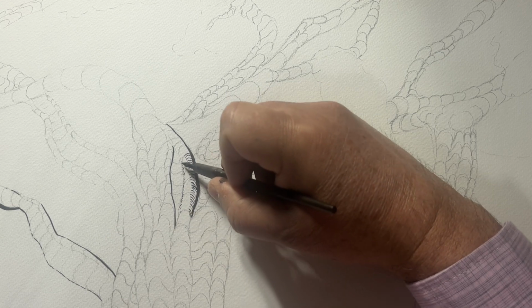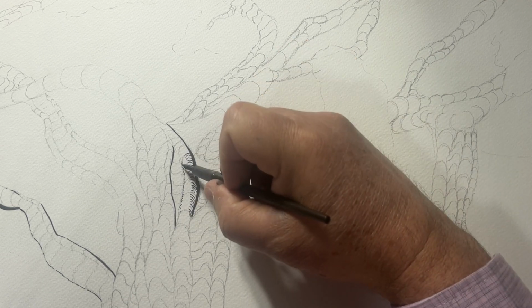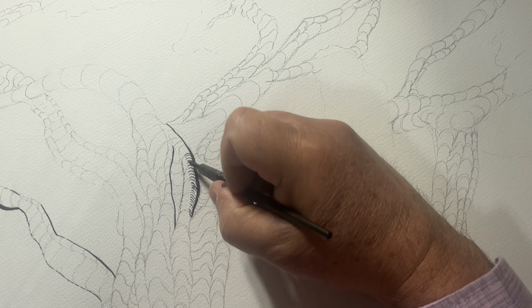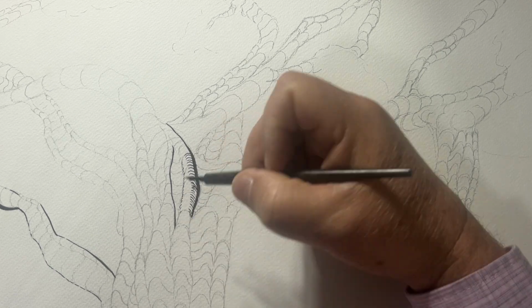So you can see that by doing the hatching on this side, we're separating this part from here. So we don't necessarily need to have an outline there.